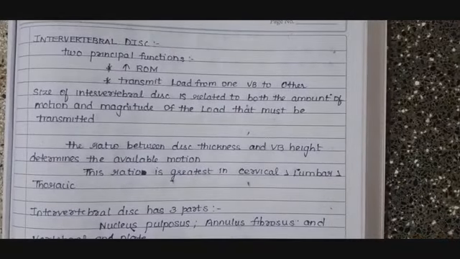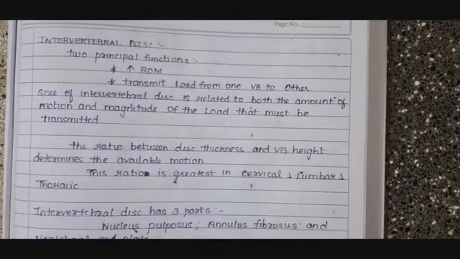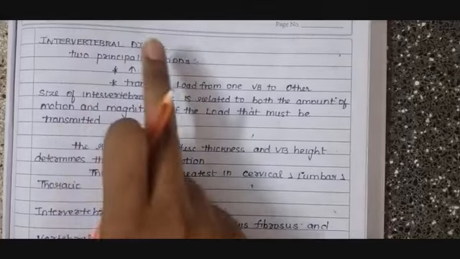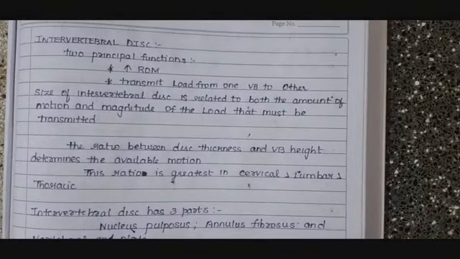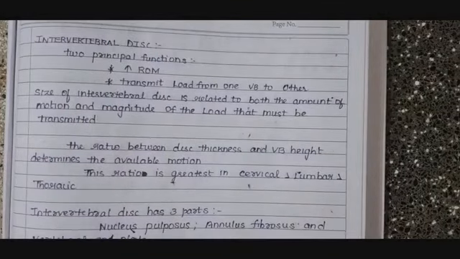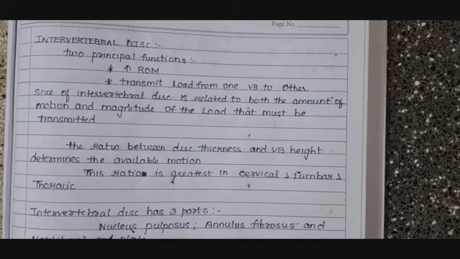Now let us discuss the intervertebral disc. The intervertebral disc has two principal functions. As we all know, the intervertebral disc is present between two vertebrae. It increases the space between two vertebrae, thereby increasing the range of motion. Another important function is that the intervertebral disc helps in transmitting load from one vertebra to the other.